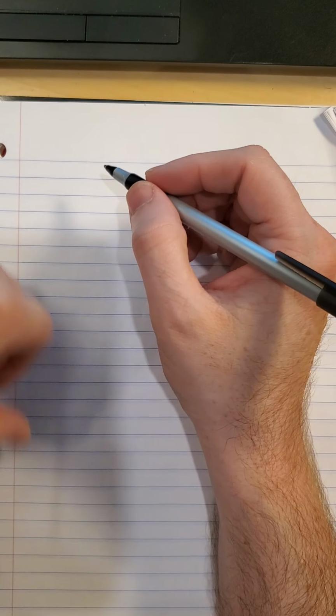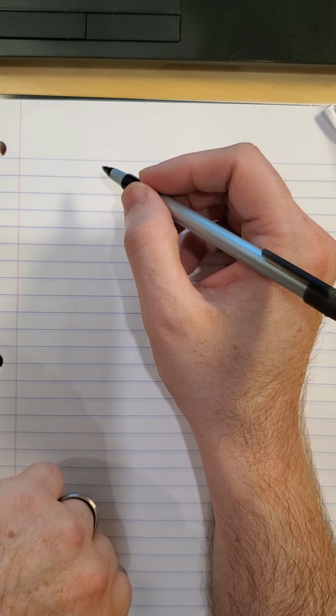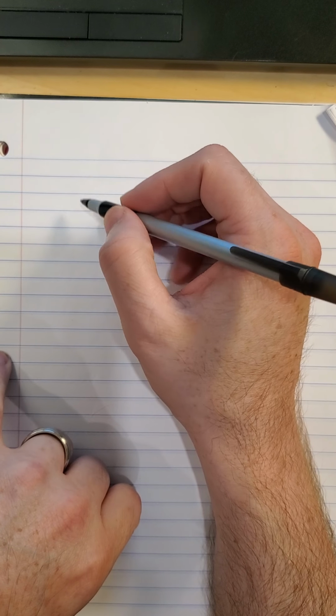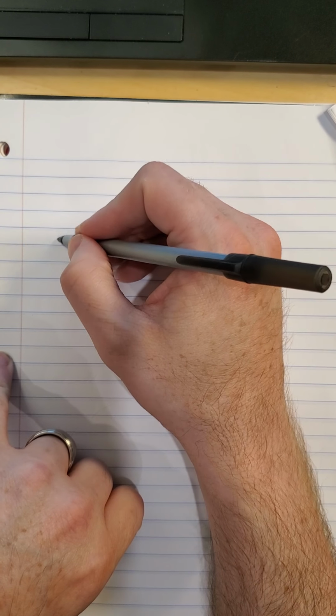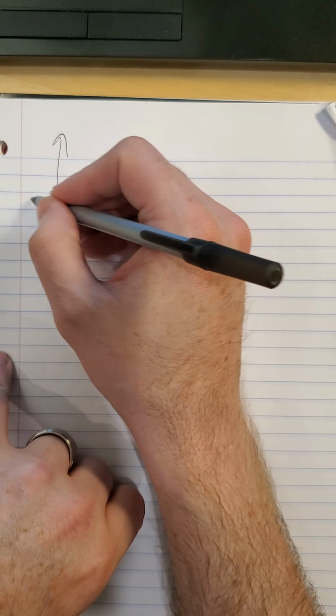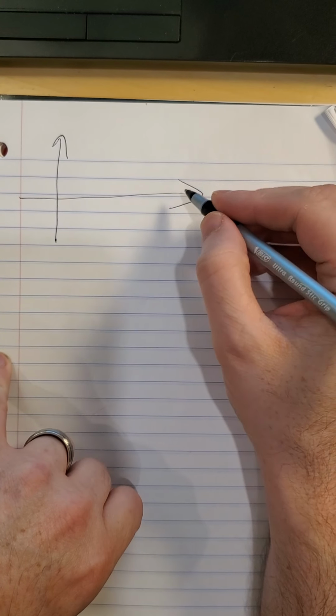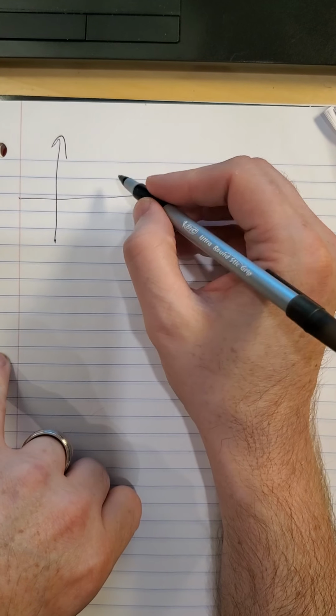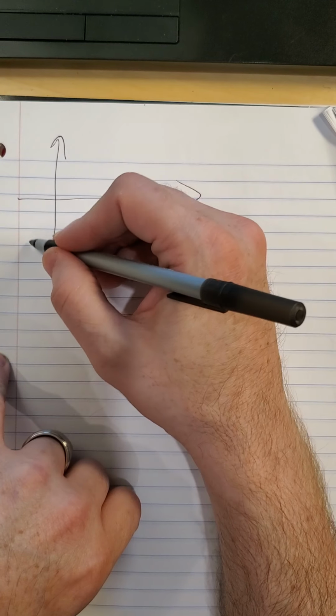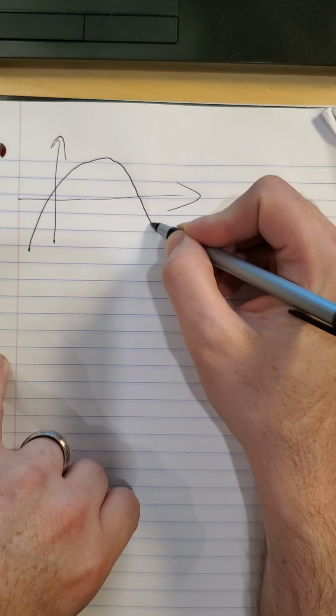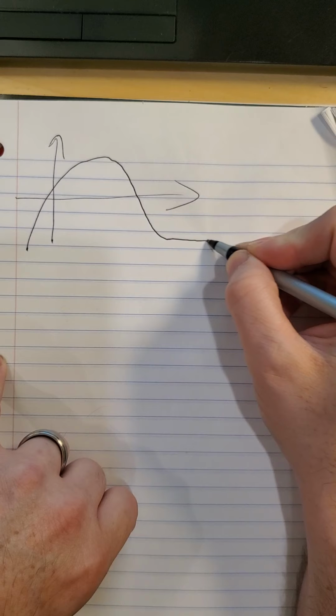Okay, so next we'll sort of do a little sketch of increasing, decreasing, and constant pieces of a function, and then we'll talk about creating a more formal mathematical definition for increasing, decreasing, or constant.